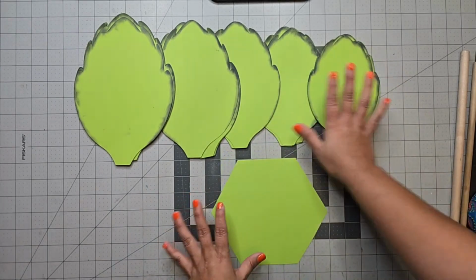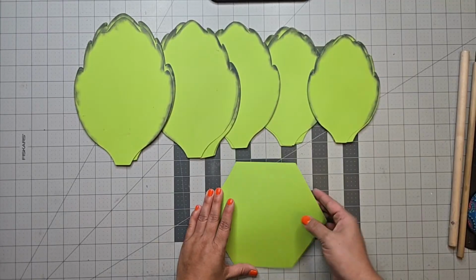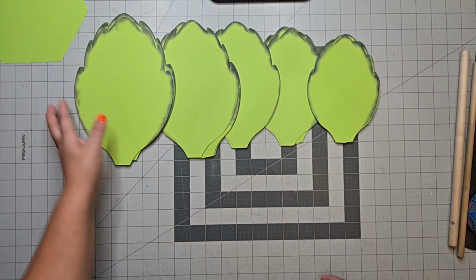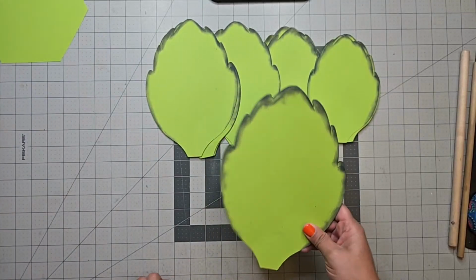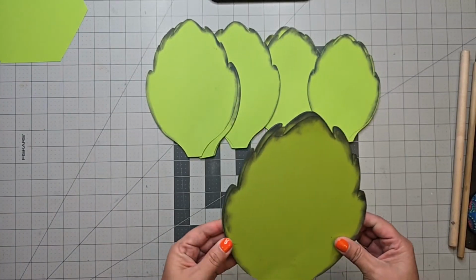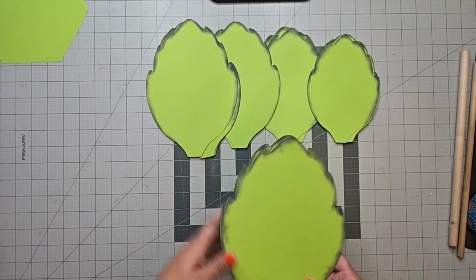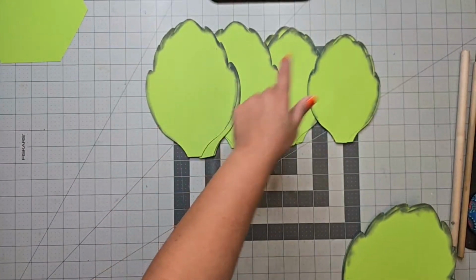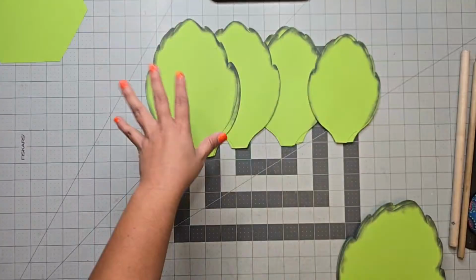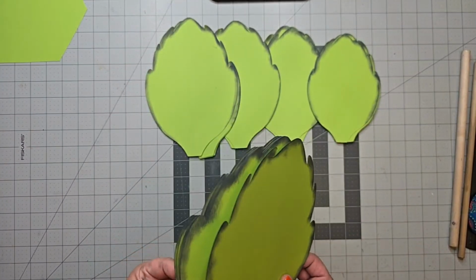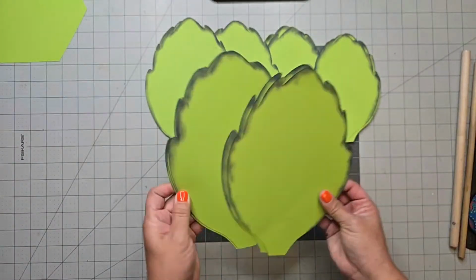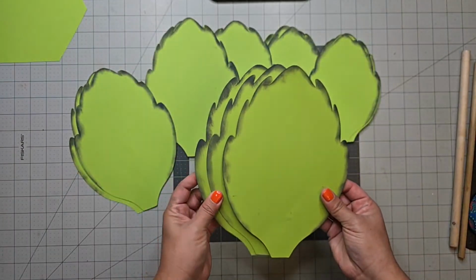So now that you have all of your petals inked, we're going to go ahead and move the base over just for now, out of the way. We're always going to start with our largest petal size, and in this case that is petal number 8. As I mentioned, we're using petals 8, 7, 6, 5, and 4. There are 6 petals of each size, okay? So I'm going to start with petal 8, taking 3 petals at a time.